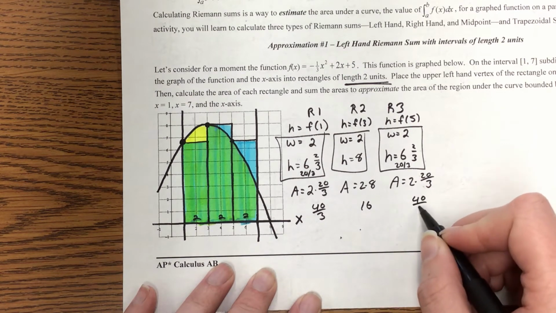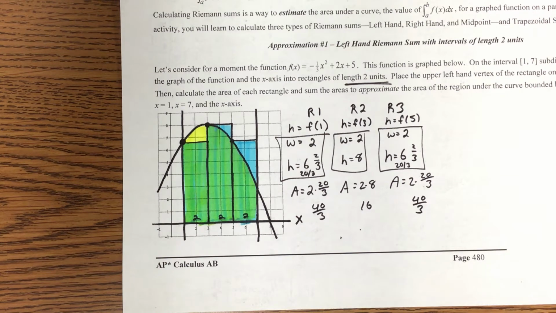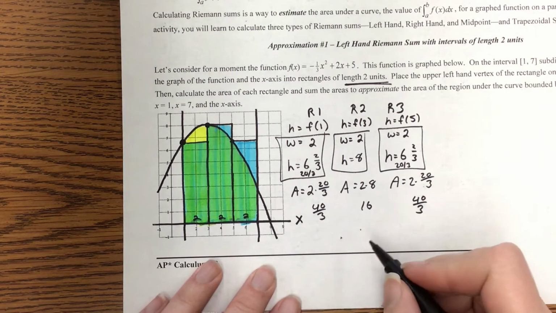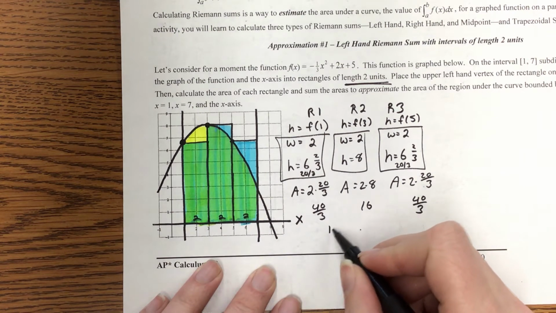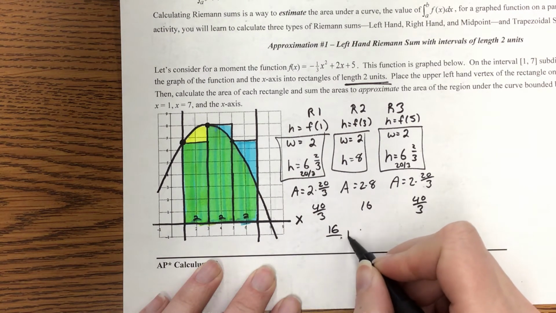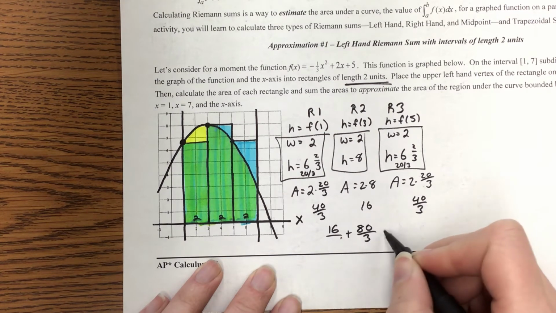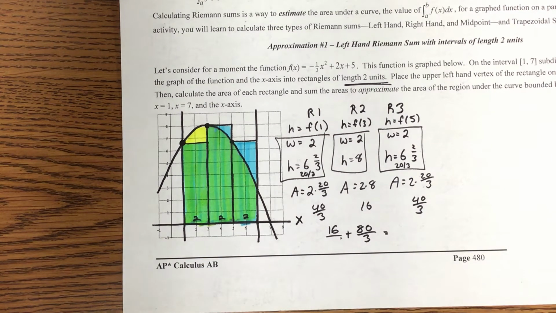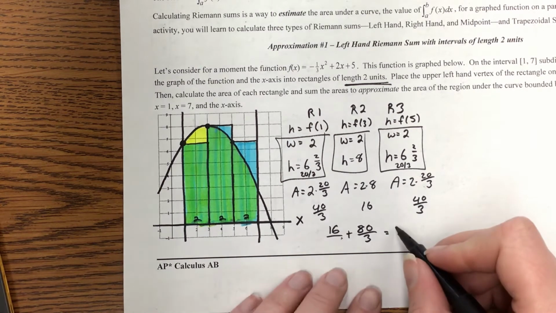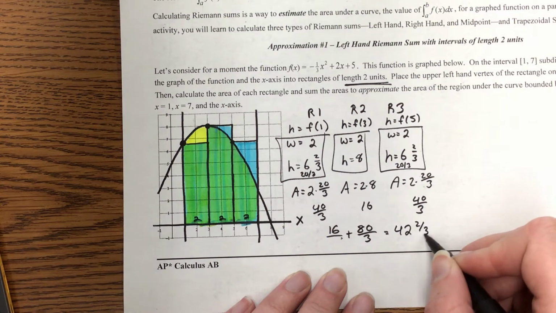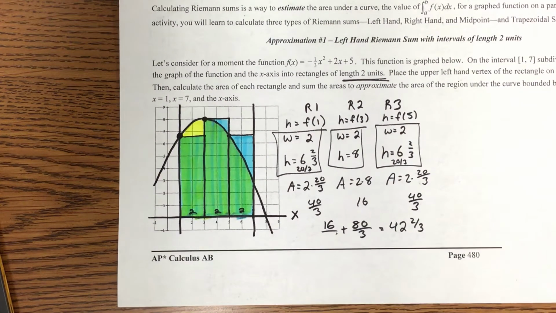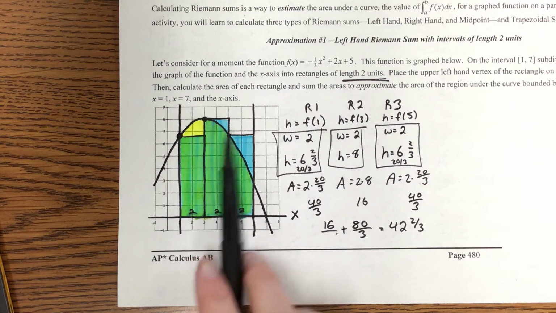and 40 over 3. And then to find the whole area of everything that I've got as blue, you just add all three of them up. So that would be 16 plus 80 over 3, which is, calculator, 16 plus 80 over 3 is 42 and 2/3. Okay, so that is the area that is blue and green.